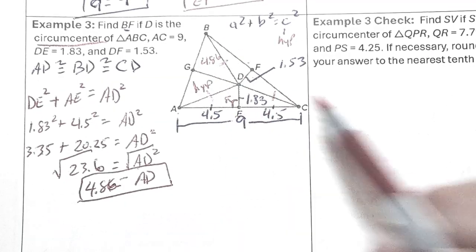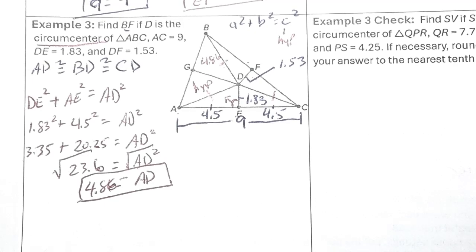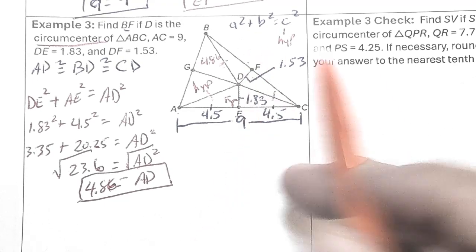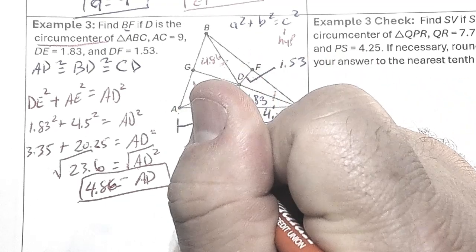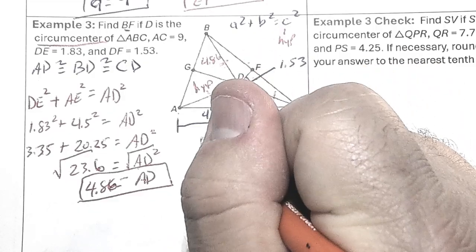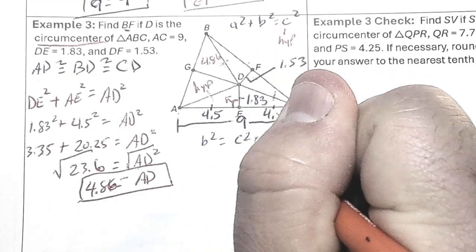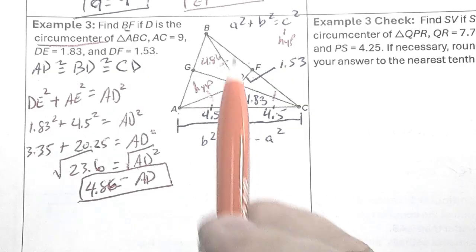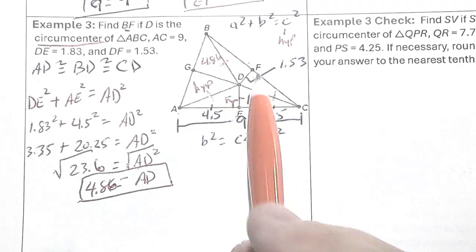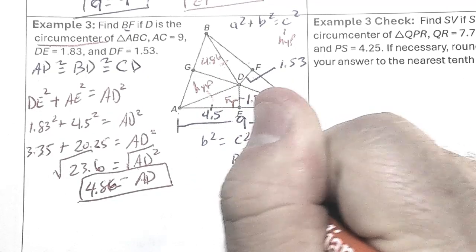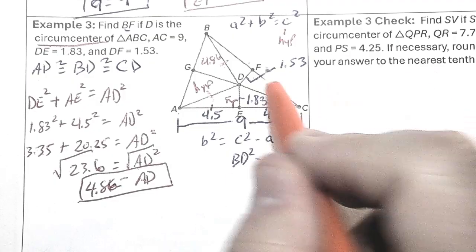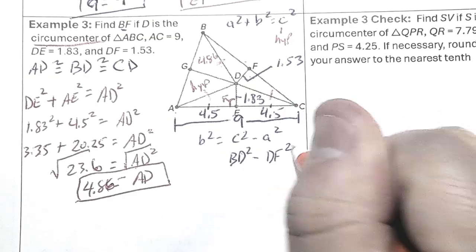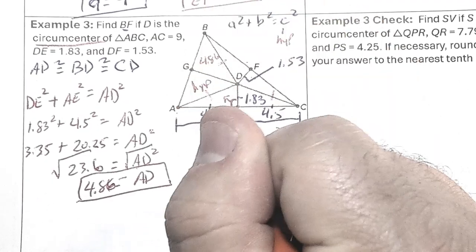We're looking for this. So let me write this. A squared plus b squared equals c squared. B squared also equals c squared minus a squared. So in this case, this is our c squared, BD. So BD squared minus DF squared is going to equal BF squared.